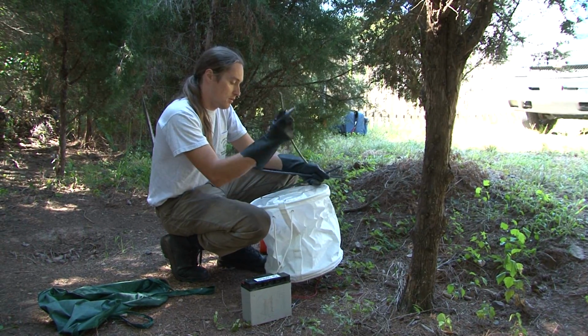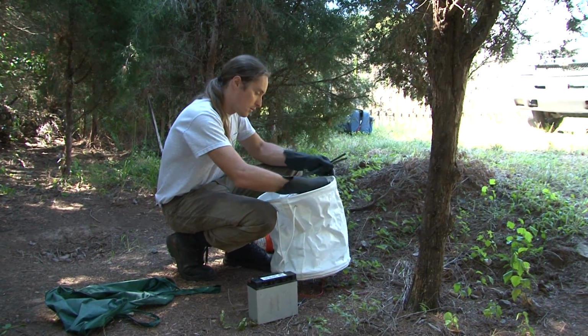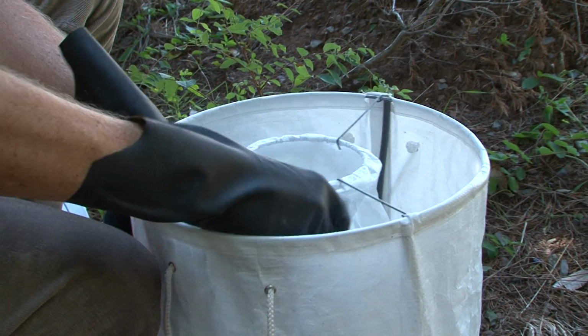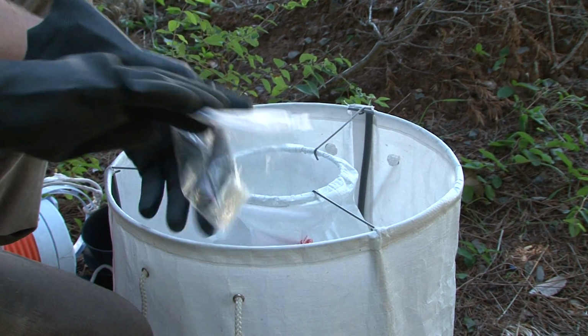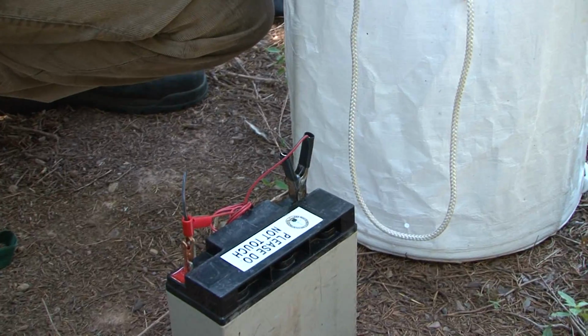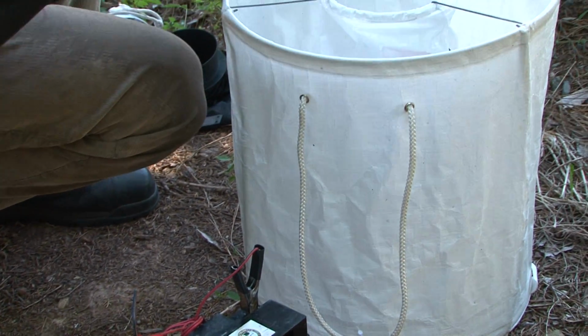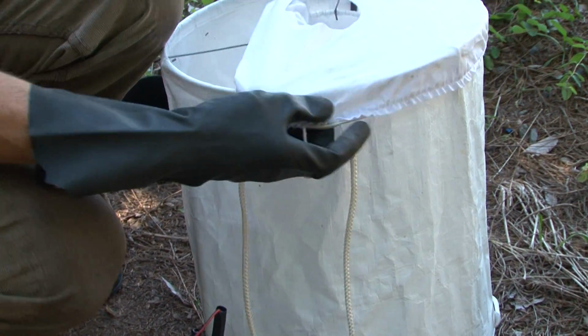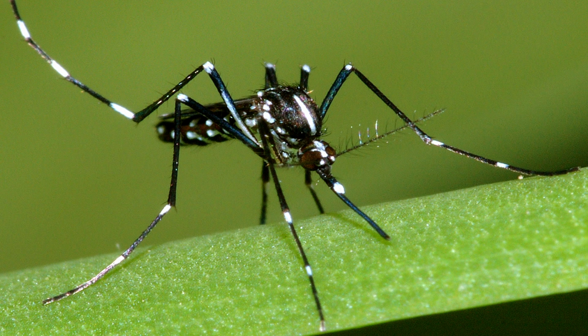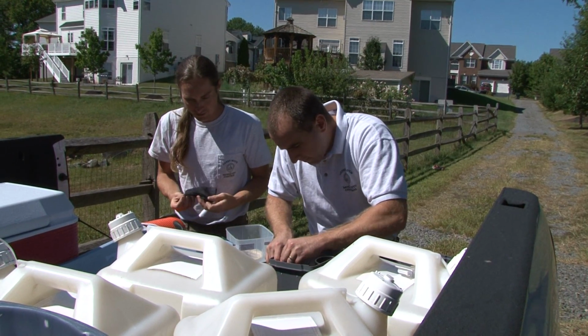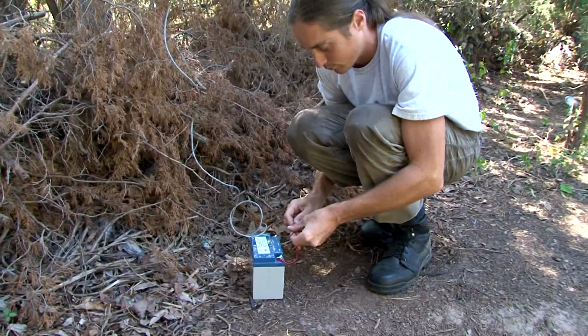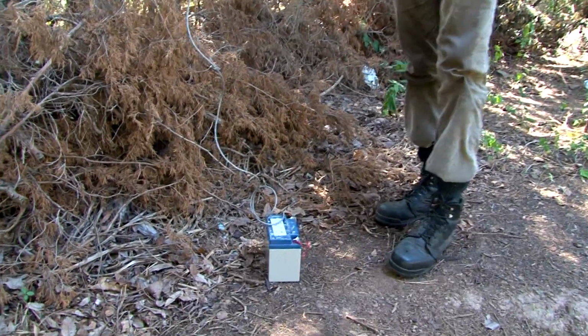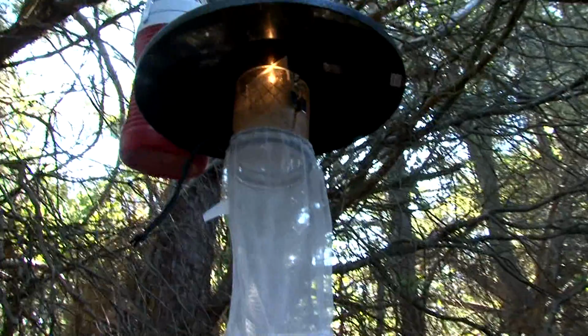The third trap that we use is the BG sentinel trap. It exploits the host-seeking behavior of mosquitoes by creating an attractant odor plume. It primarily catches the Asian tiger mosquito, which is the number one nuisance species because of its aggressive biting behavior and its daytime feeding habit. We set out a set of these different types of traps for 24 hours weekly in 40 locations throughout the county.